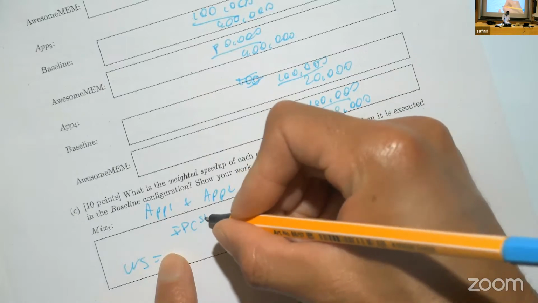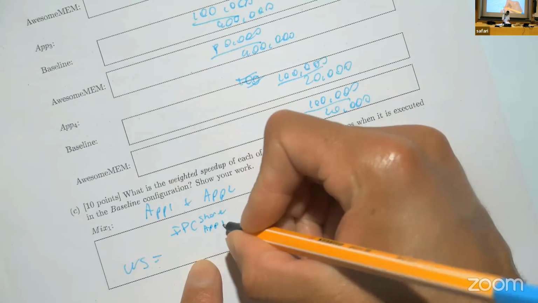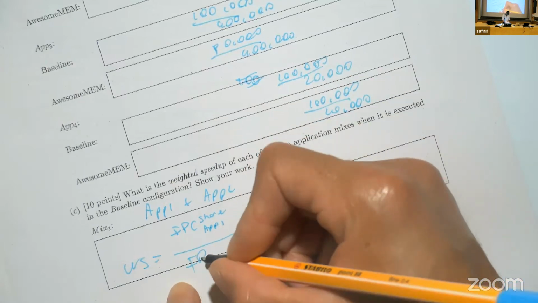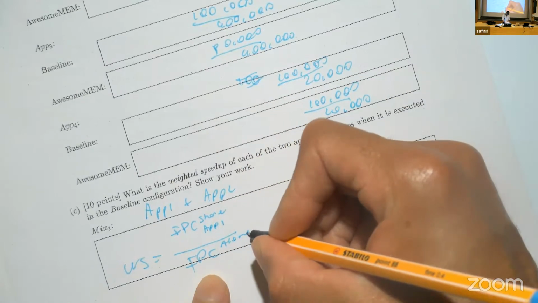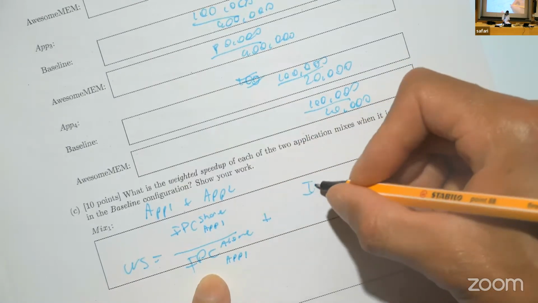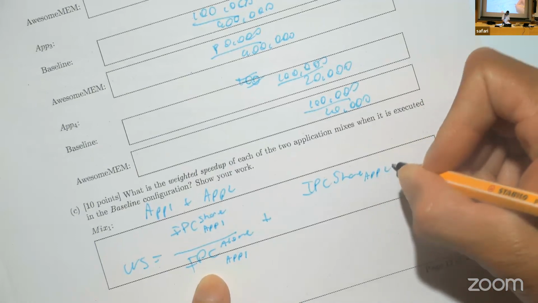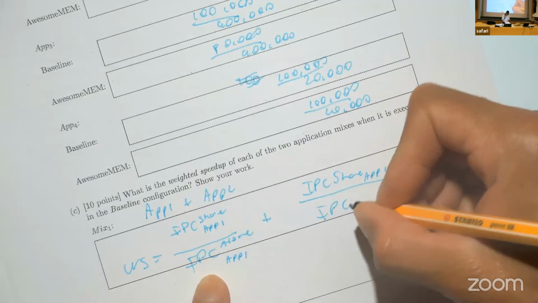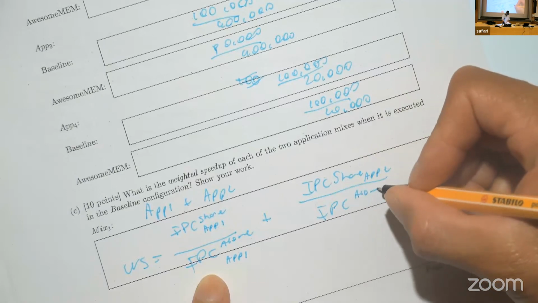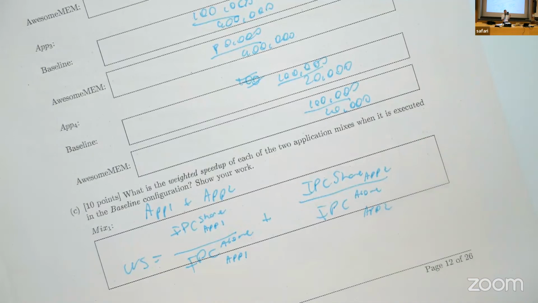So the weighted speedup is going to be the IPC shared for the baseline of application 1, divided by the IPC alone of application 1, plus the IPC shared of application 2 divided by the IPC alone of application 2. And you already calculated all of those in the previous 2 questions, actually. So you can just copy and paste the values over here.